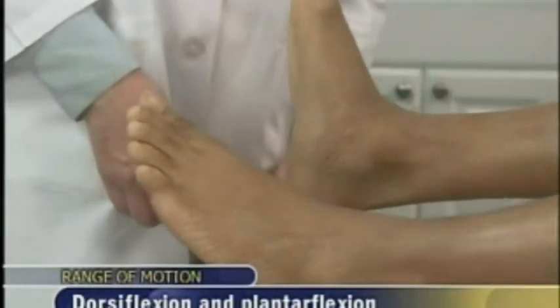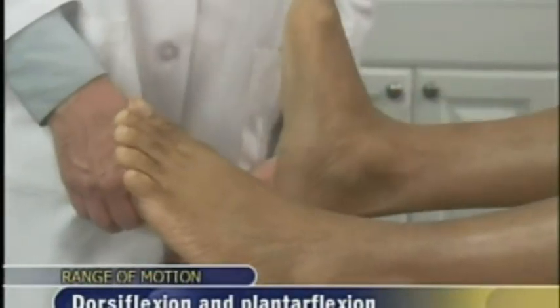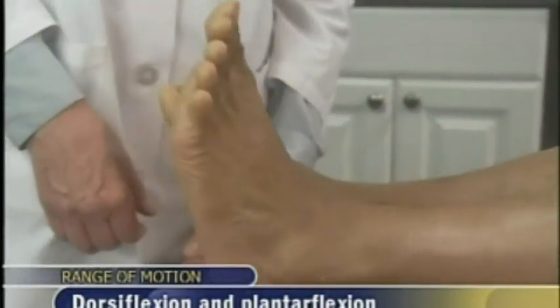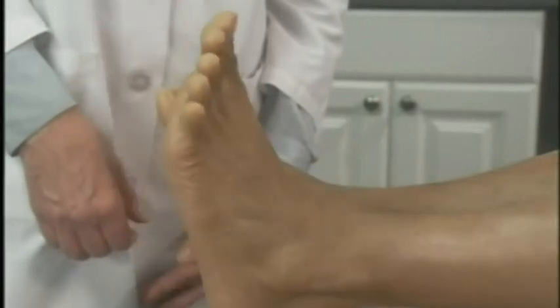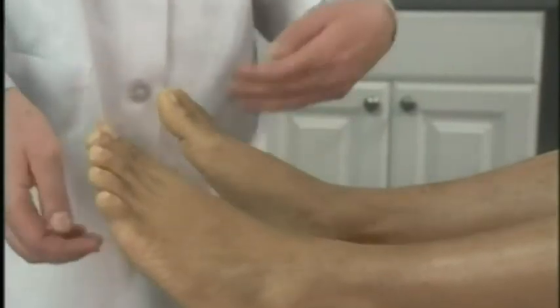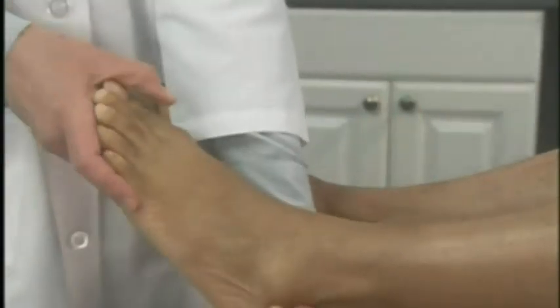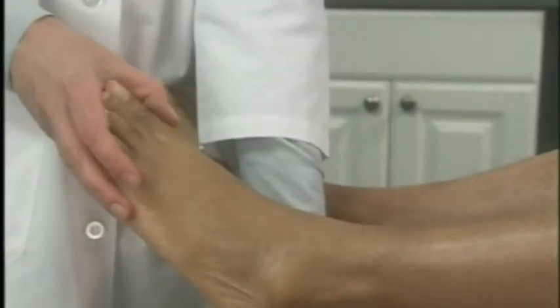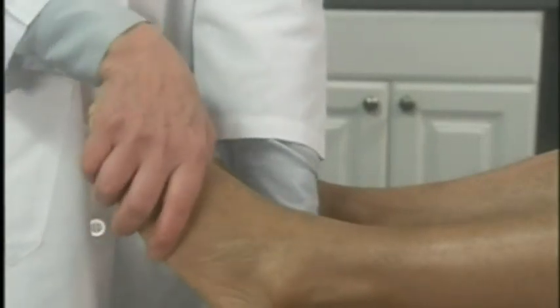To assess the range of motion of the ankle, dorsiflex and plantarflex the foot at the ankle. Next, stabilize the ankle with one hand and grasp the heel with the other. Then invert the foot at the subtalar joint. Then evert it.